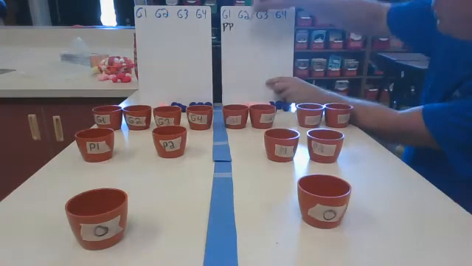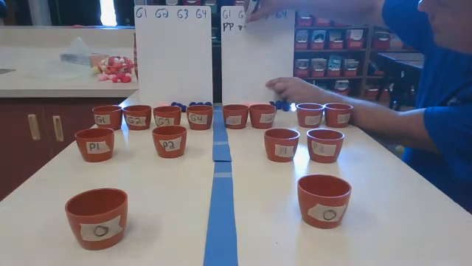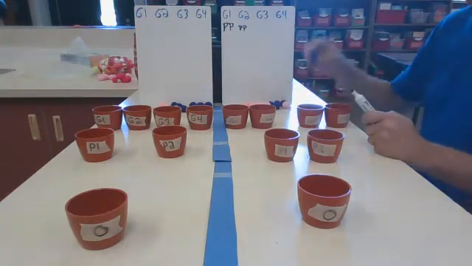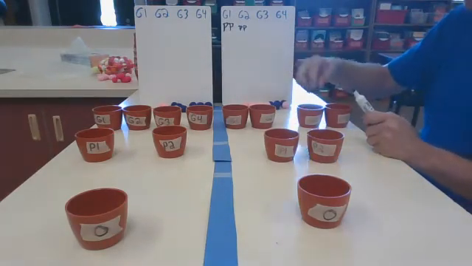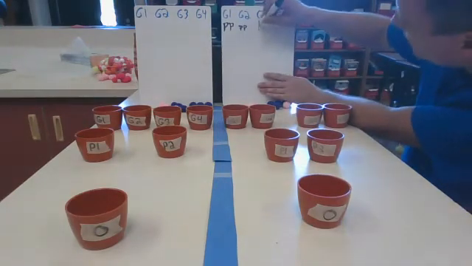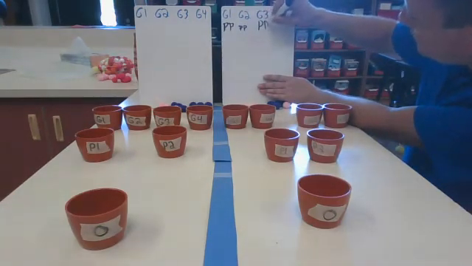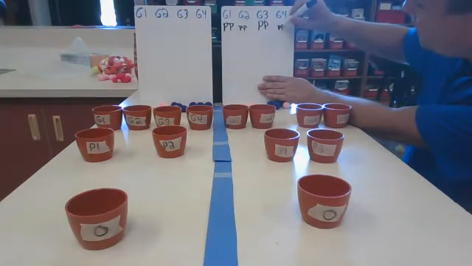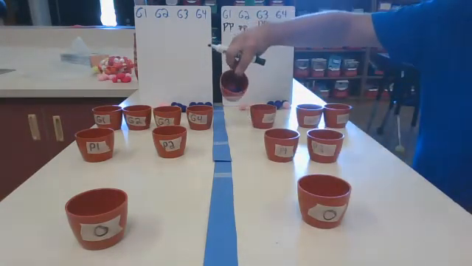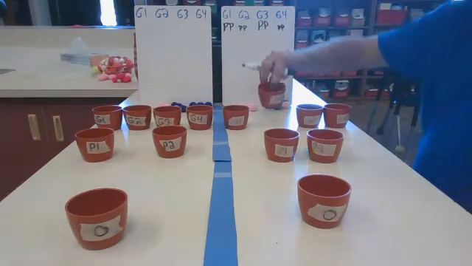So that would be both recessive traits. Now, for G3, I'm going to do the exact same thing. 2 dominants, G4, 2 recessives. So when we look at this, I have on both sides one grandparent that has 2 dominants and one that has 2 recessives.